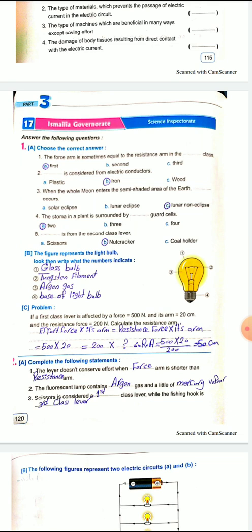Number 2, what is considered from electric conductors? Plastic or iron or wood? The answer is iron, letter B. Number 3, when the whole moon enters the semi-shaded area of the earth, which is penumbra, what will form? Solar eclipse or lunar eclipse or lunar non-eclipse? The answer is lunar non-eclipse.